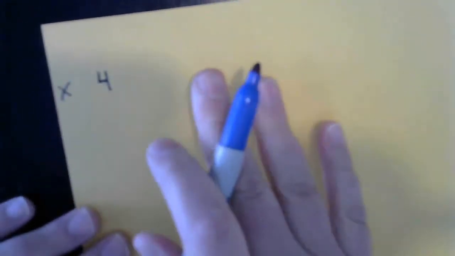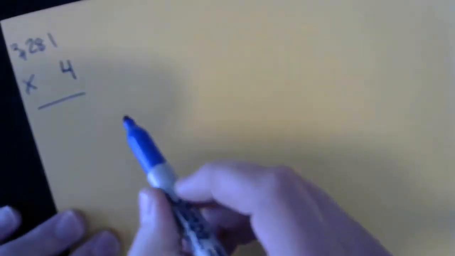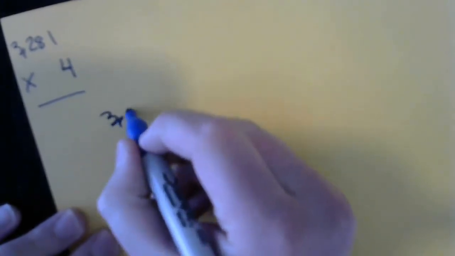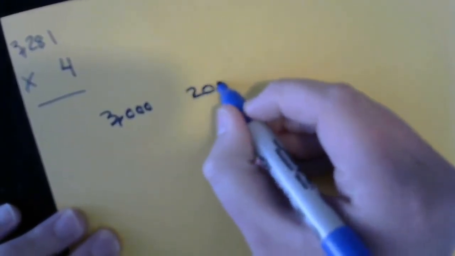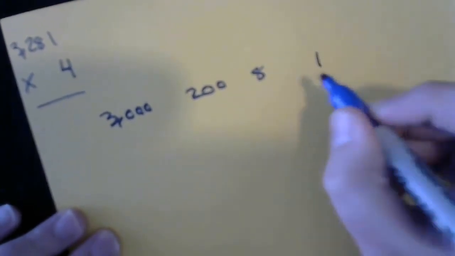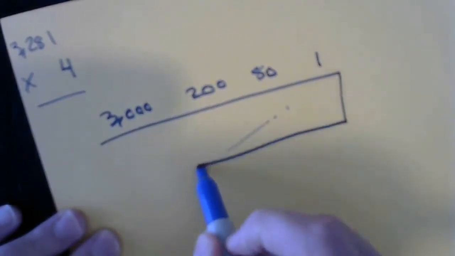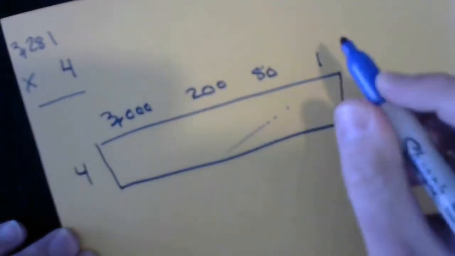Let's say that I had, let's just pick 4 times 3,281. So remember, to do that, I'm going to break the 3,281 up by place value. So I'm going to go 3,000, and then 2 hundreds, and then 8 tens, and 1 one. And then I'm going to draw my area model, my box method, and multiply that by 4.